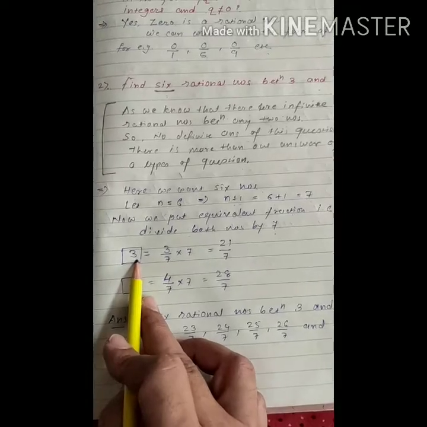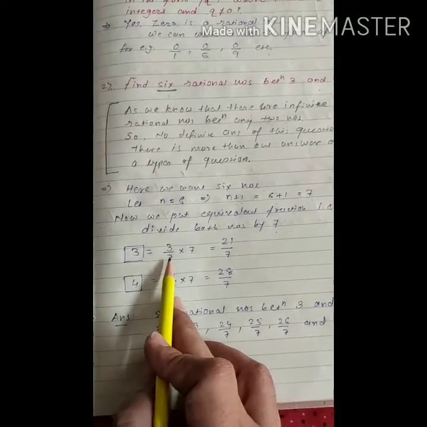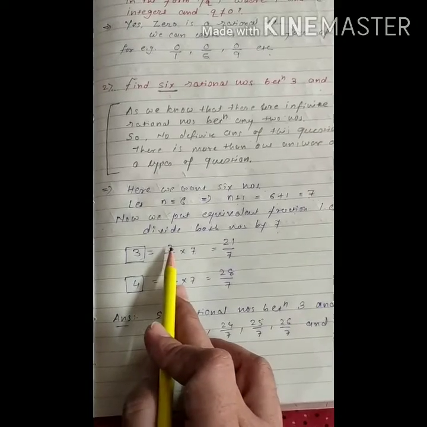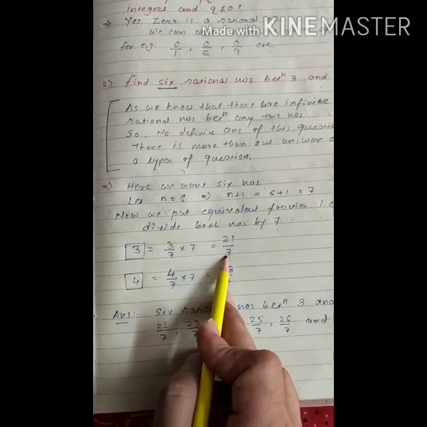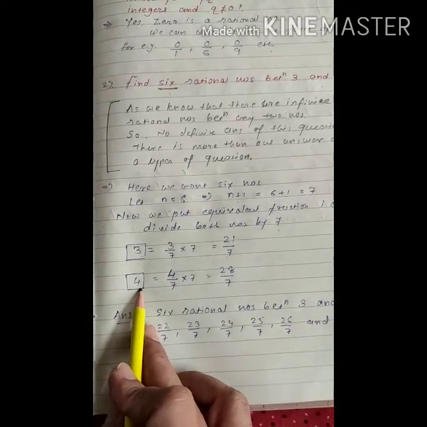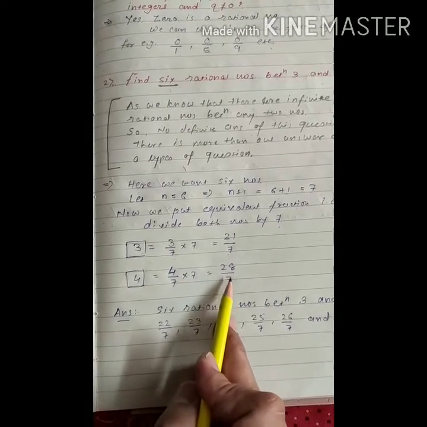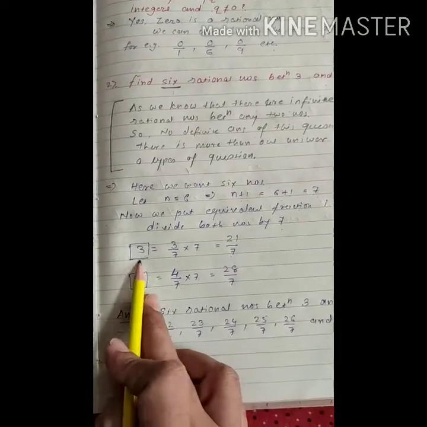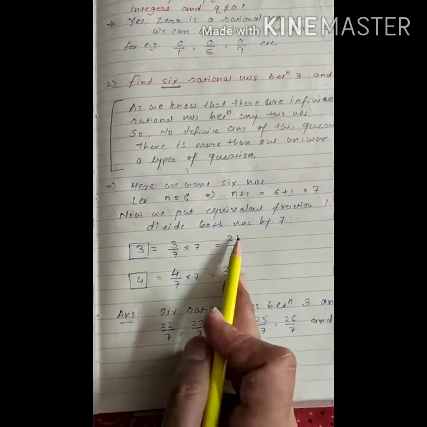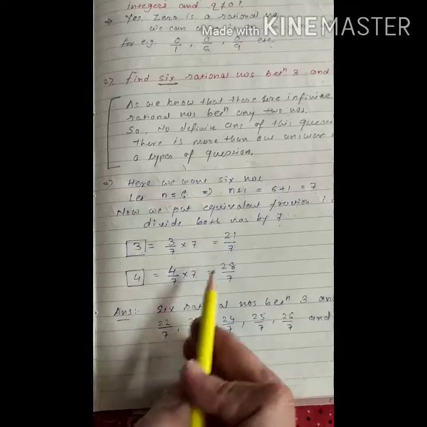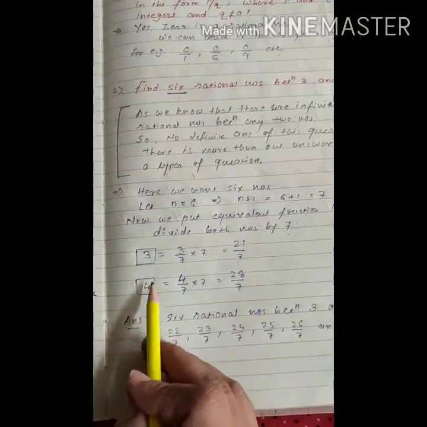See, in this way, 3 we can write as 3 upon 7 into 7. So if you cancel 7, 7, you will get again 3. So this is called equivalent. What is 7 3s? 21 upon 7. Similarly, we can go for 4. 4 upon 7 into 7. 7 4s are 28 upon 7. So 3 and 21 upon 7 are the same. If you cancel, 7 3s and 7 4s, right? And that's why we just write in a different form.